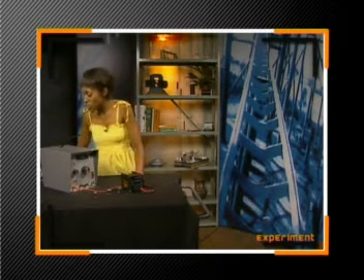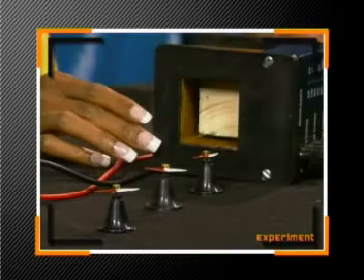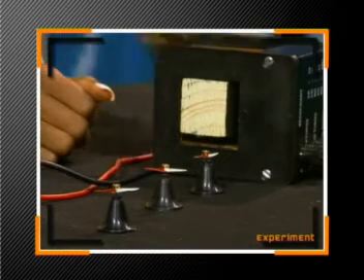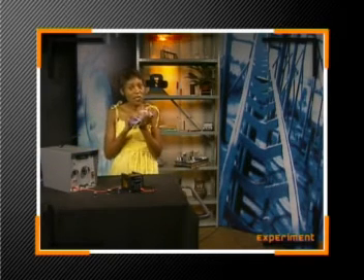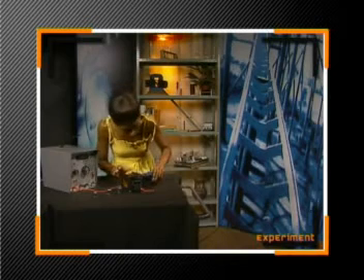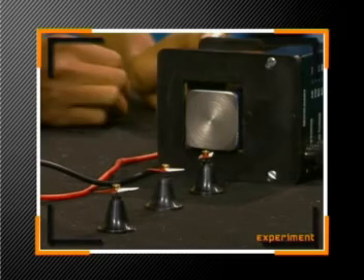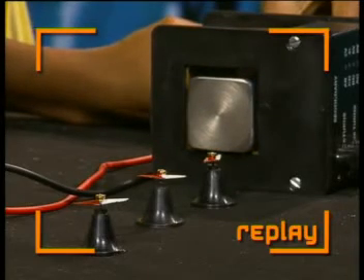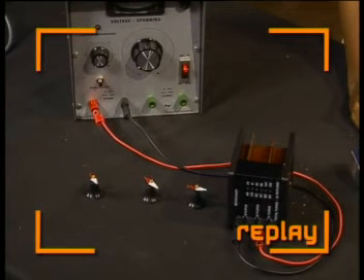Next, I will insert a wooden rod to see if the magnetic field is affected. And now I'll insert a soft iron rod into the core. How did the material in the core affect the magnetic field? Notice that only the solenoid with the iron core affected the compass needles further away.